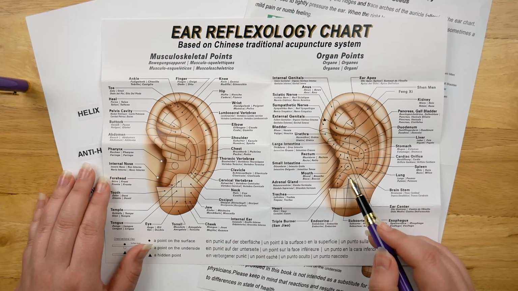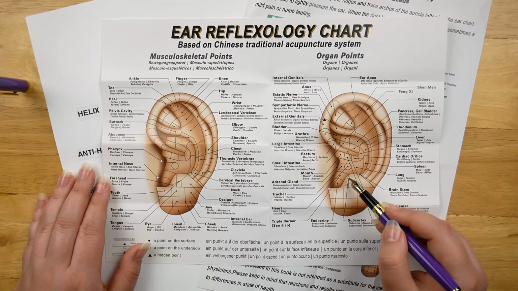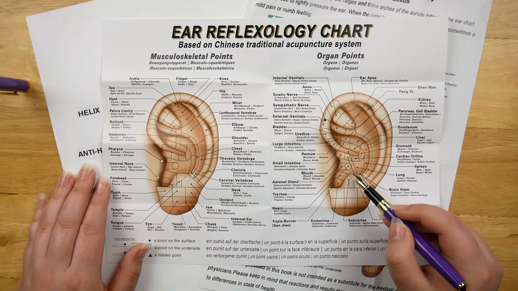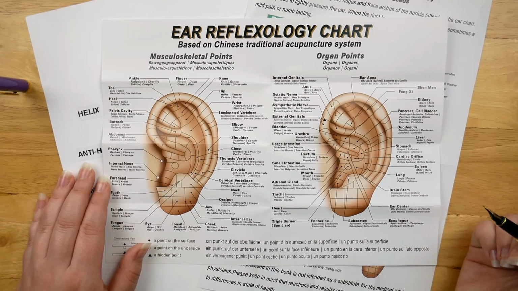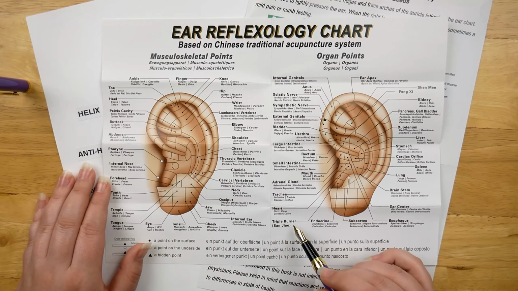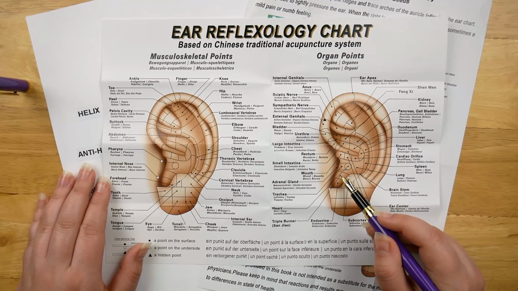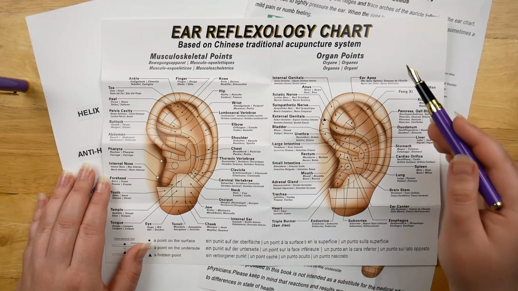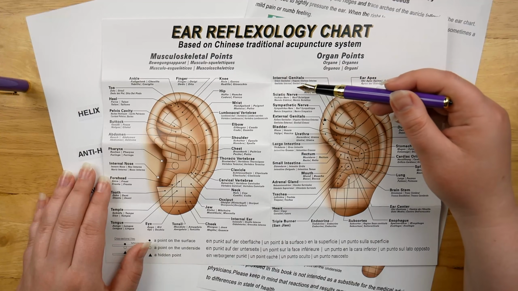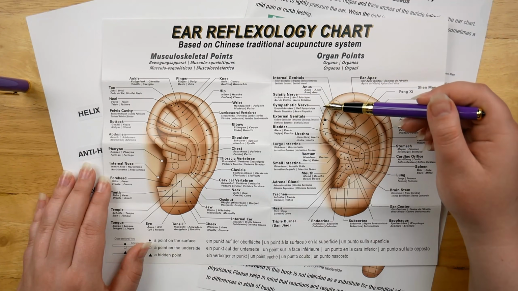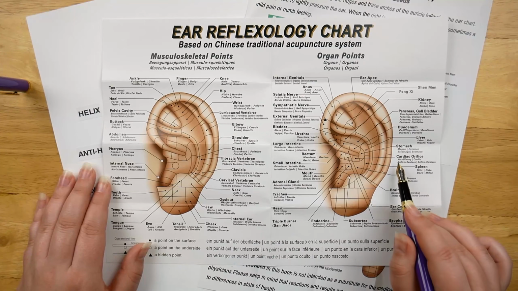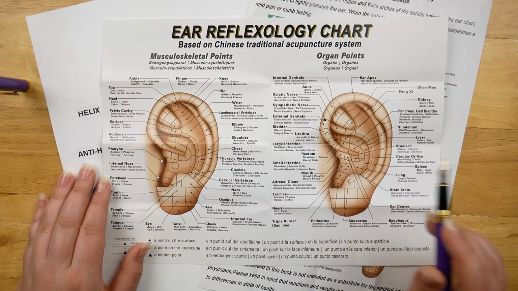We have the brain point, which this little white dot means that it's on the underside. So this is the antitragus structure here, and this point would be on the underside of it. We have the triple burner, which is right here, and some little specific areas like the sciatic nerve, the sympathetic nerve, the brainstem, cardiac orifice right here.